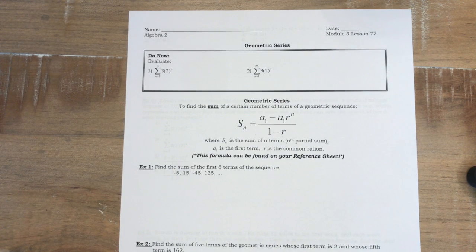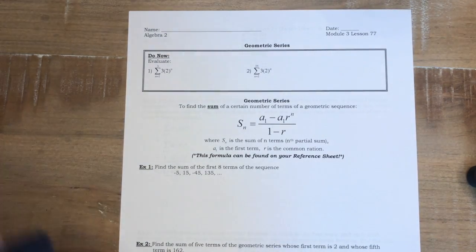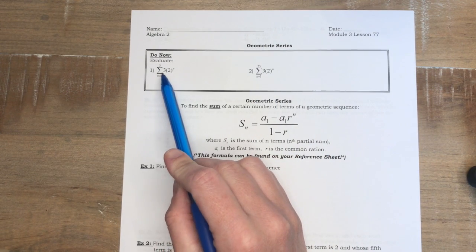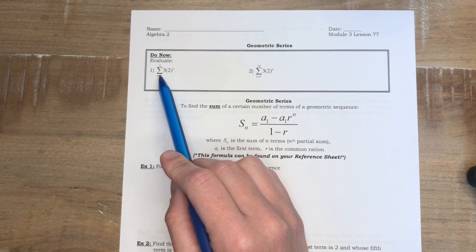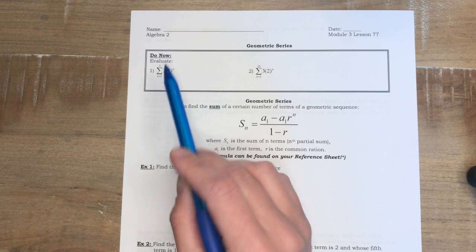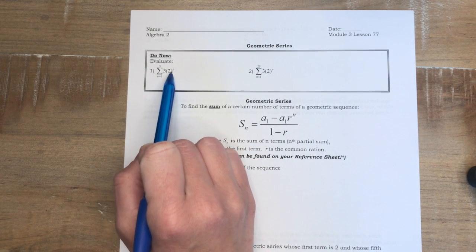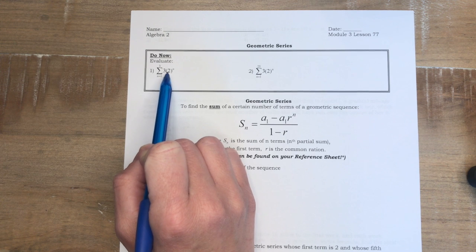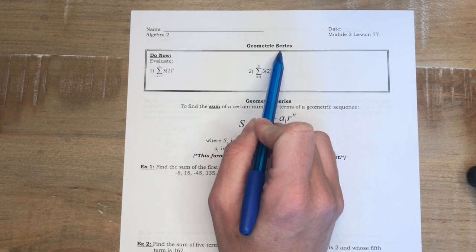All right, guys, we are on lesson 77 called Geometric Series. There are arithmetic series and geometric series, and we really just focus on the geometric series, which, if we think about the last lesson, we have this Greek letter sigma. That means to add up all the terms in that sequence, and the sequence is given by the expression here. So we're going to look at a geometric sequence that we're going to add up. So we call that a geometric series.